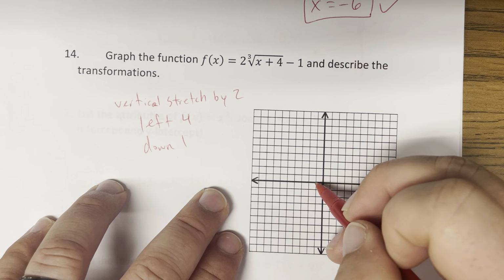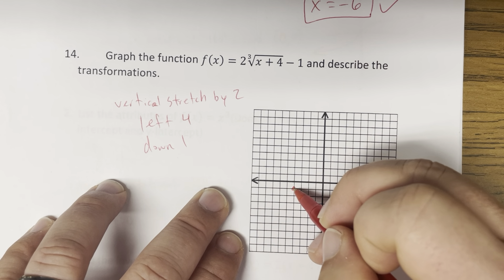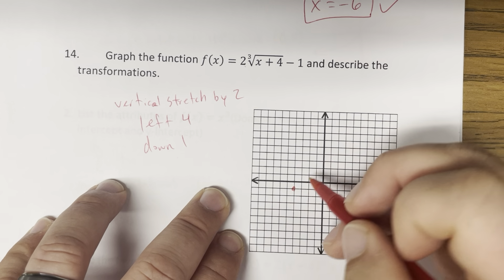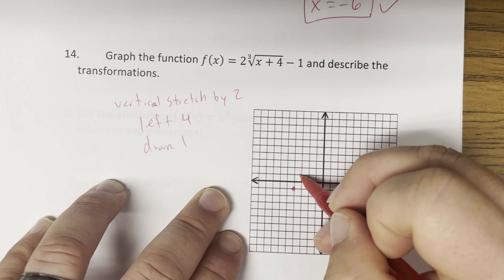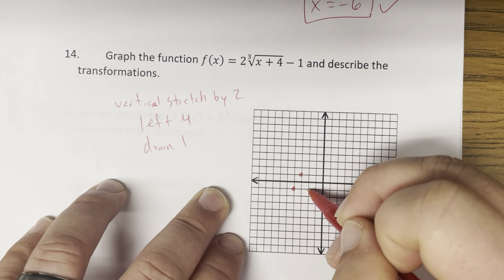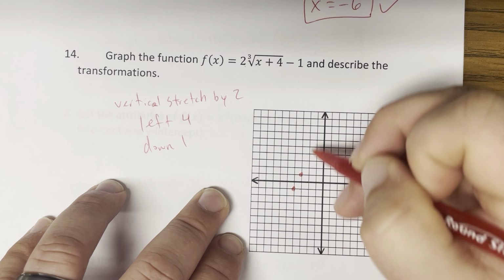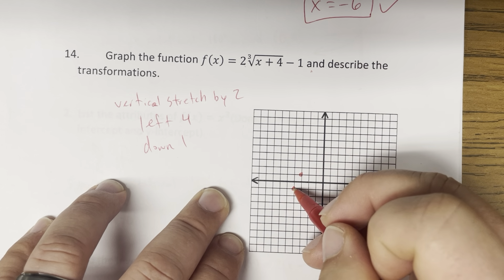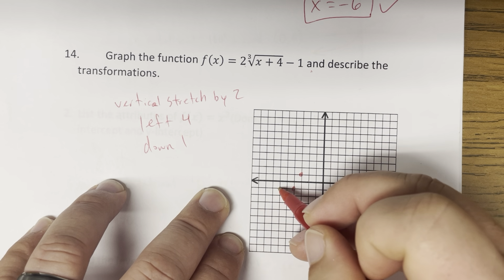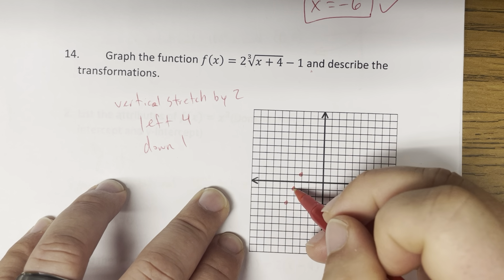And so left 4, 1, 2, 3, 4, down 1, that's my inflection point. We are stretching it by 2, so we're going to go right 1 and up 2. And we'll go right 2 and up 16. So it's going to go well off my grid. I'll just put it up here. Left 1 and down 2, left 2 and down 16, so somewhere down in that area.